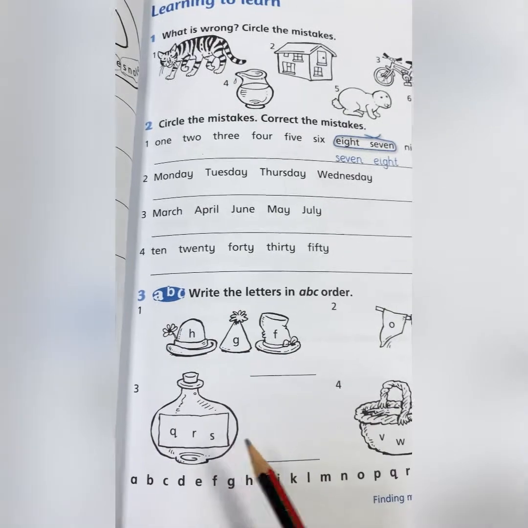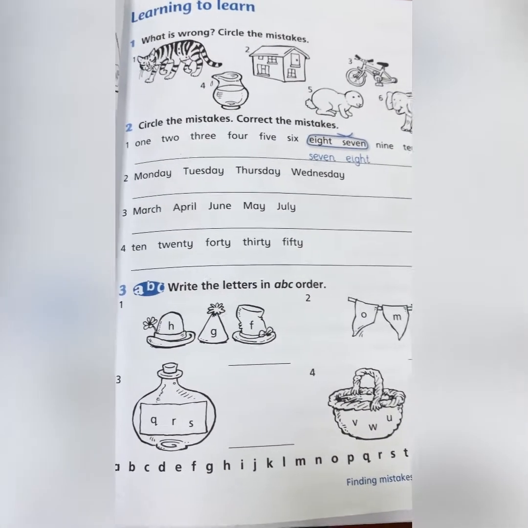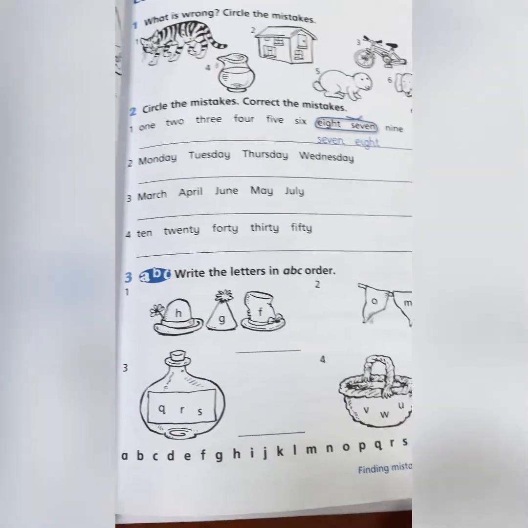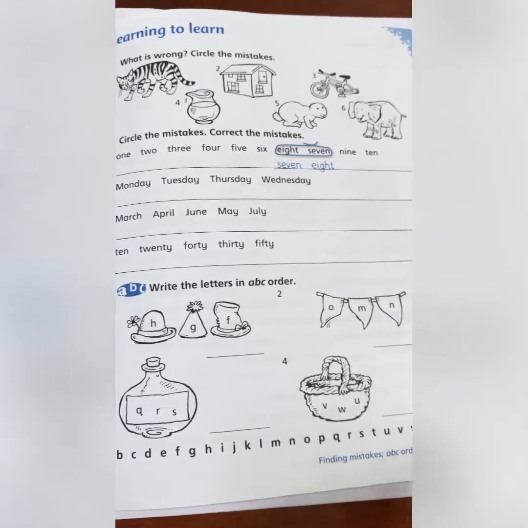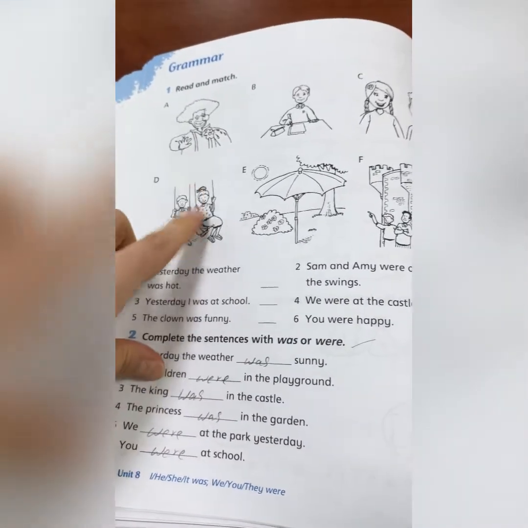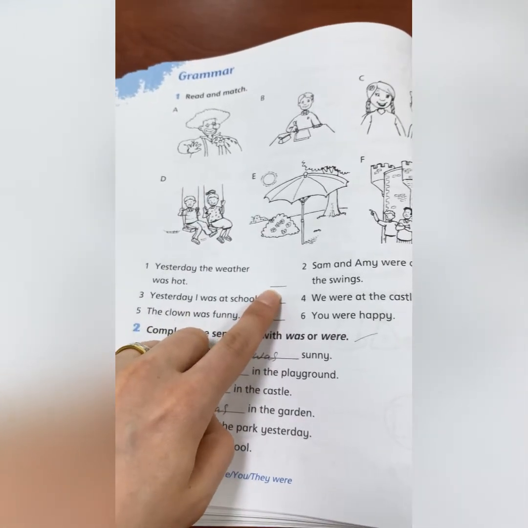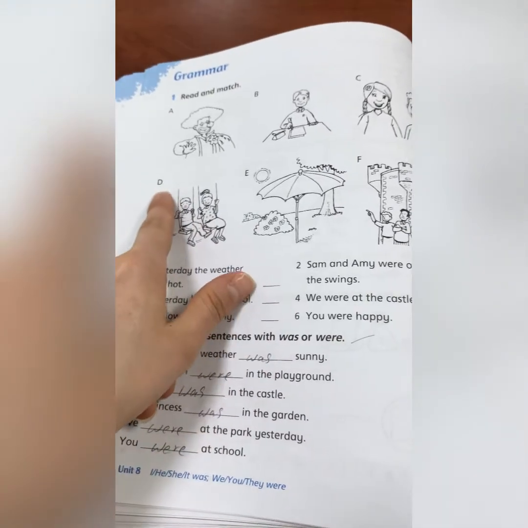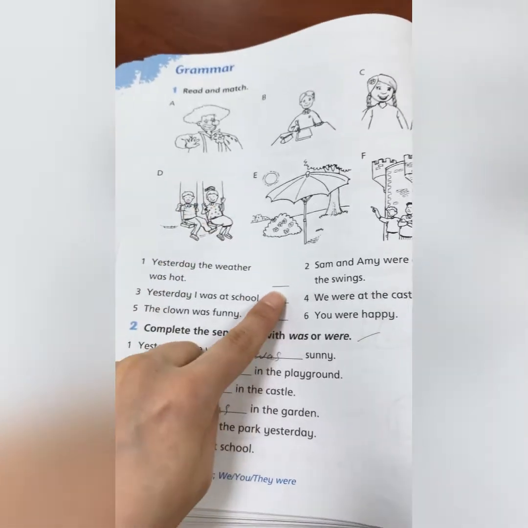For this one, it says write the letters in ABC order, like A B C D E F, this way until Z. So you have all the words, and you're going to write them depending on the order, okay? Also for this page we have read and match. You have to read those sentences and match them depending on the picture next to each sentence. There's a blank. You can write the letter of the matching picture here, okay?